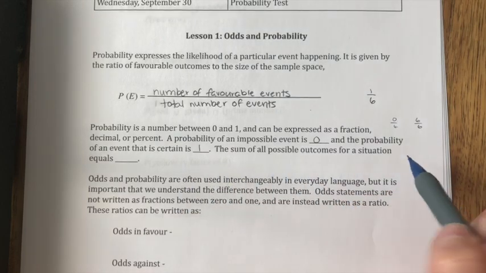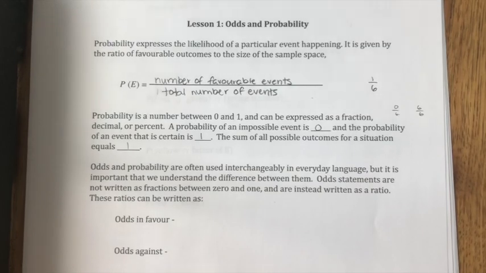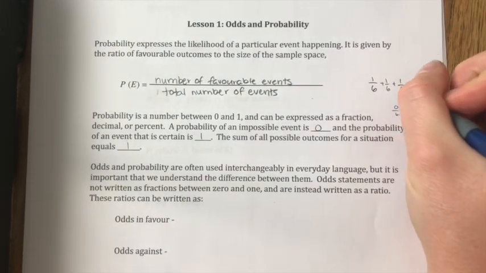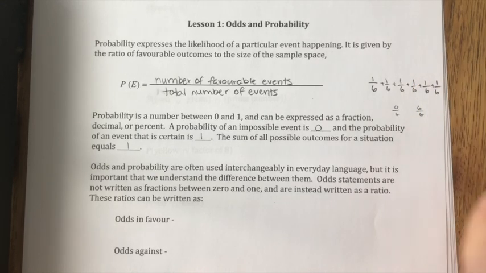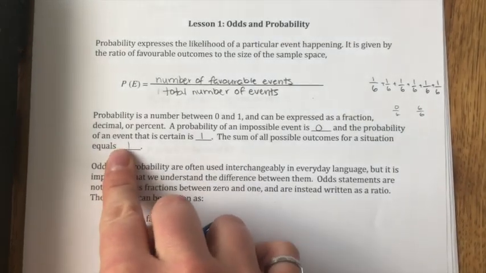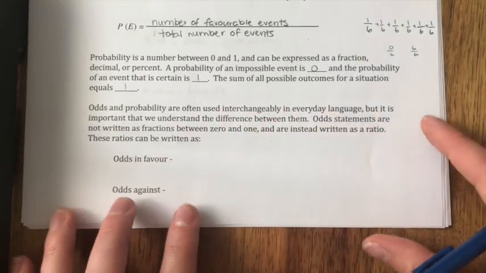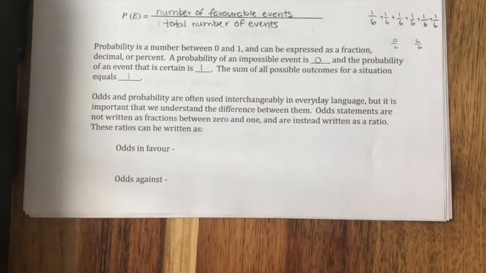Okay, so the sum of all possible outcomes for a situation also is going to equal 1. If we had the die example, we would have 1/6 plus 1/6 plus 1/6 plus 1/6 plus 1/6 plus 1/6, right? That would equal 6 out of 6. That's equaling our 1. Okay, so odds and probability, as I said, are often used interchangeably in everyday language, but it's important that we understand the difference between them.